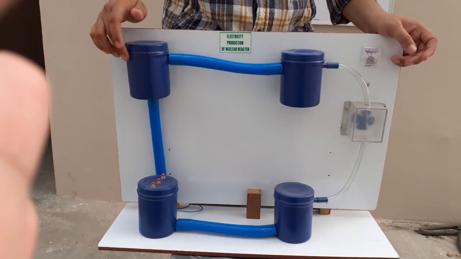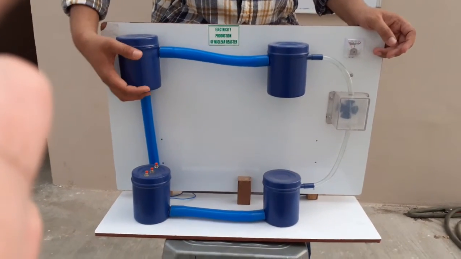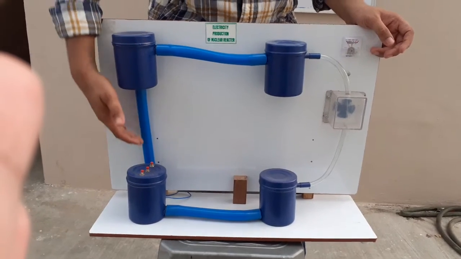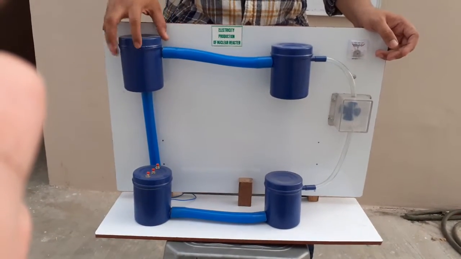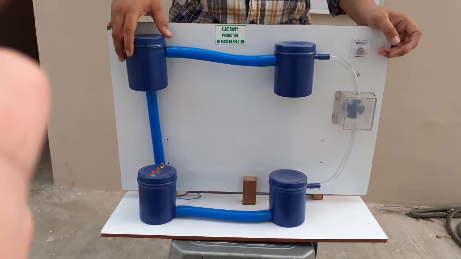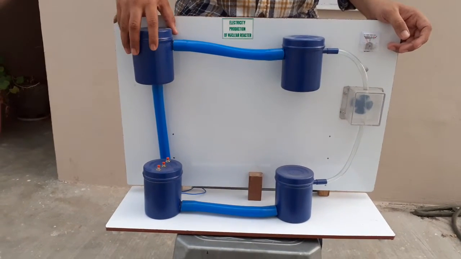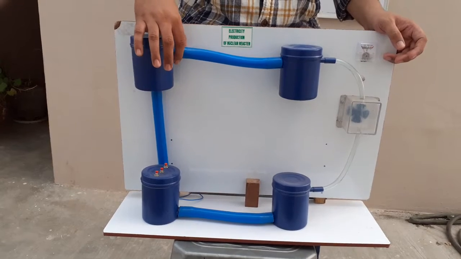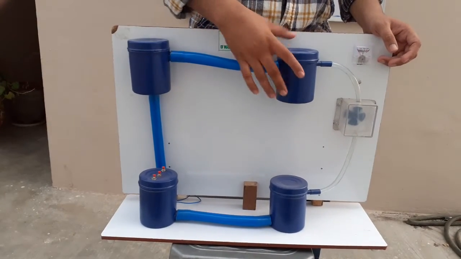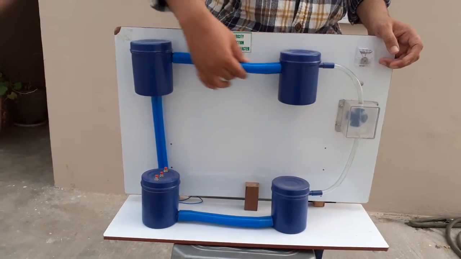This chamber is called the boiler. In this chamber water is present, and when we supply heat energy, this water is converted into steam. So this is called the boiler, where water is converted into steam. Steam generated in this boiler is transferred to this chamber through this pipe.